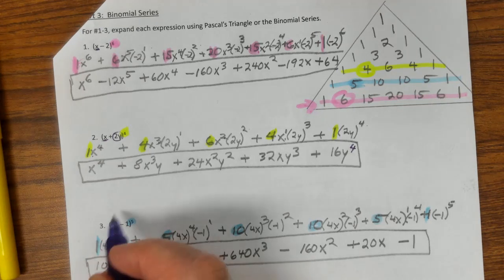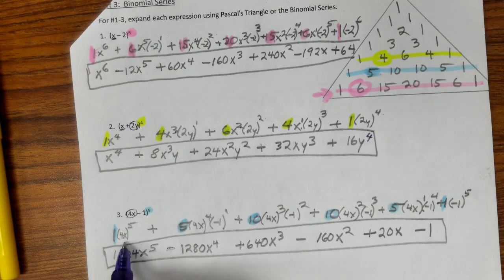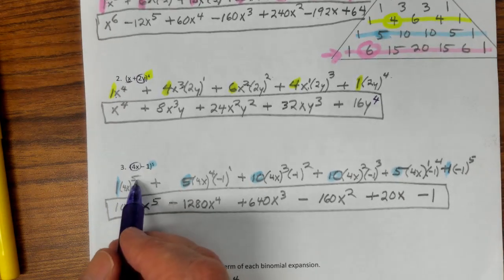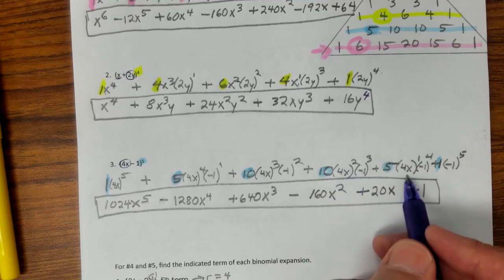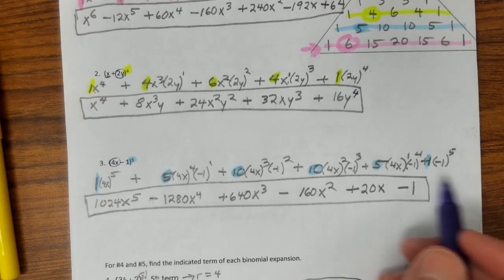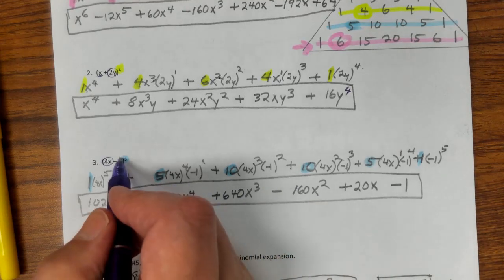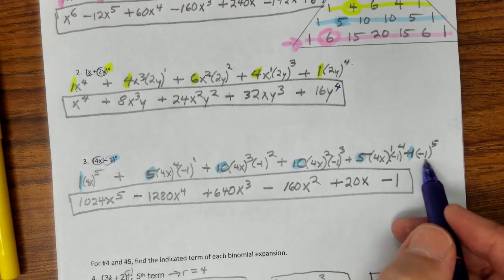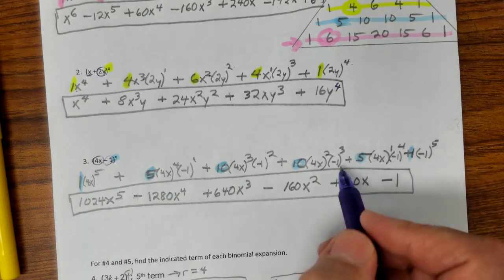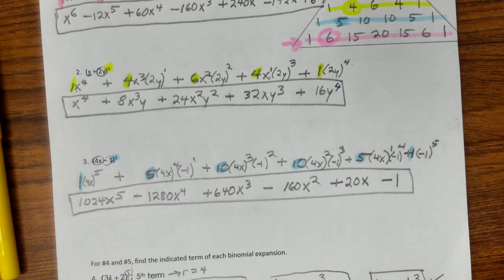So now you're going to start with 4x. You're going to treat that as one thing, so you're going to keep that in parentheses. (4x) to the 5th power, (4x) to the 4th power, (4x) to the 3rd, (4x) squared, (4x) to the 1, and then it disappears on the last term. And then going backwards with -1, you want that to be in parentheses as well. (-1) to the 5th, (-1) to the 4th, (-1) to the 3rd, (-1) squared, (-1) first, etc.